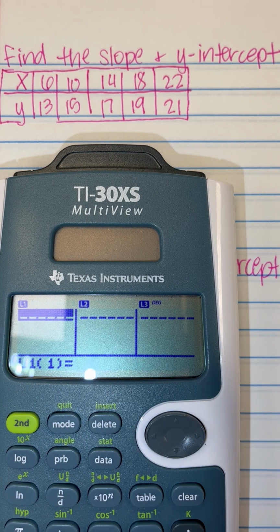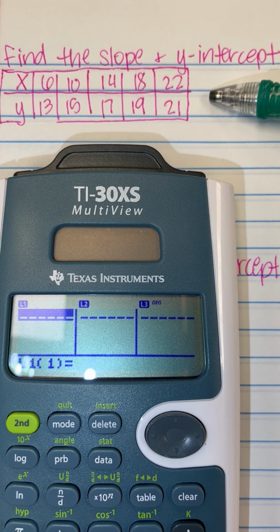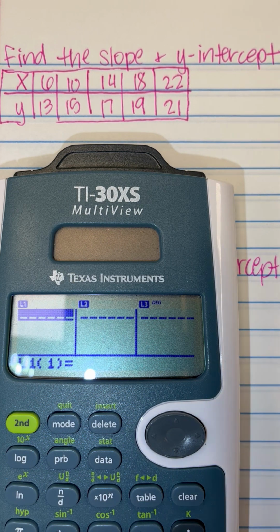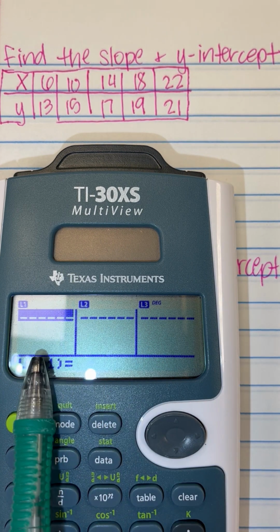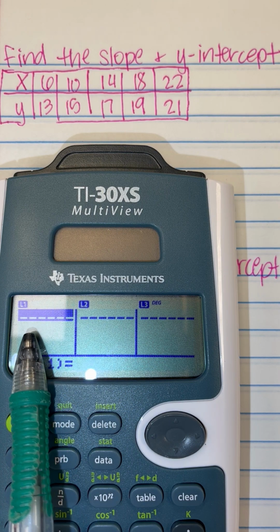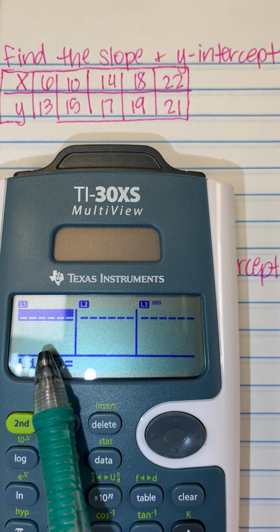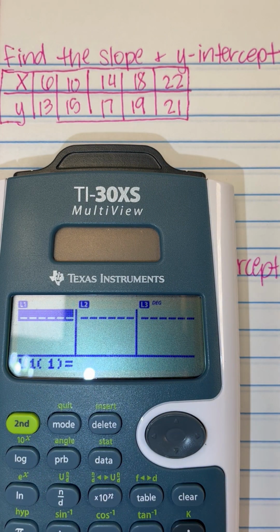And what we're going to do is type in all of this information. If you notice, my table is left and right, but my calculator is vertical. Be careful. If this is my X column, I have to put all of these X values in that column. To do that, you just start typing away.